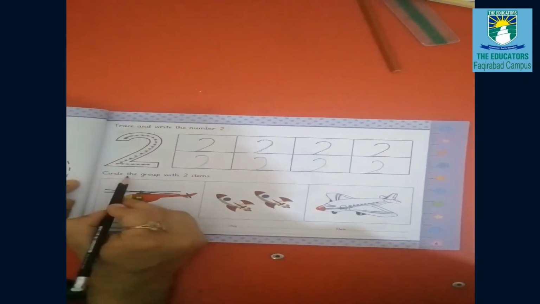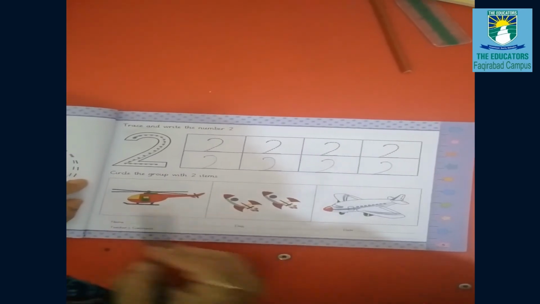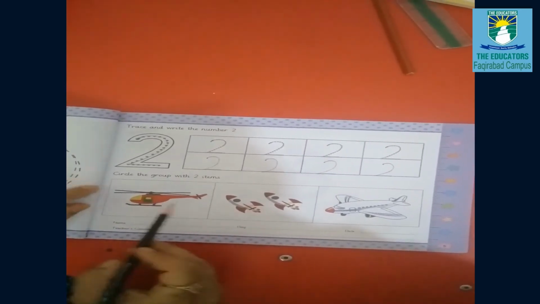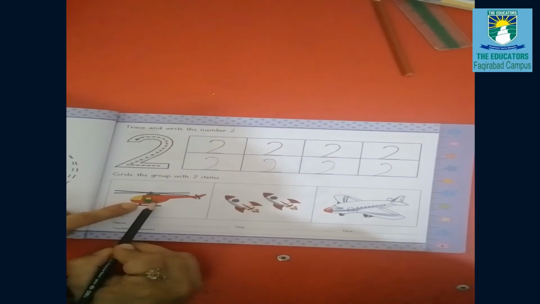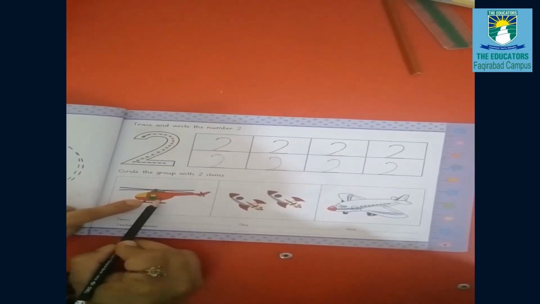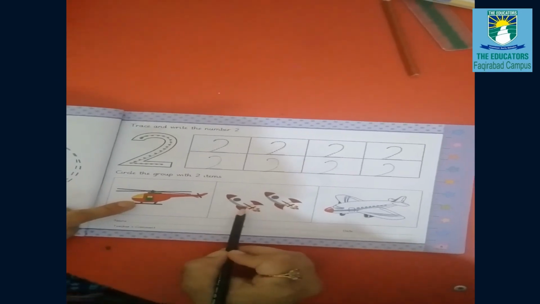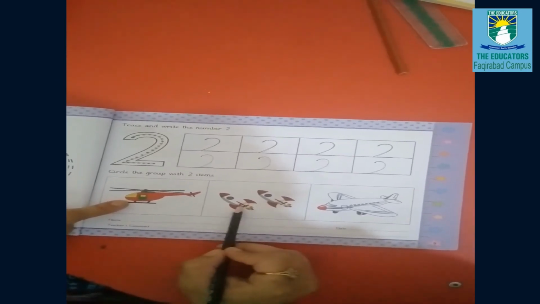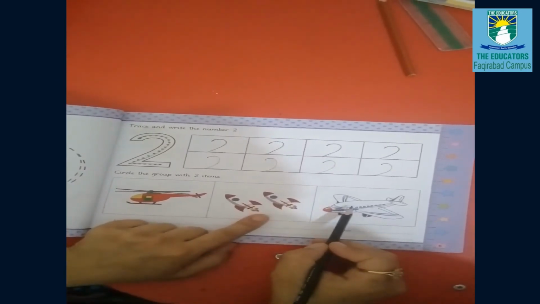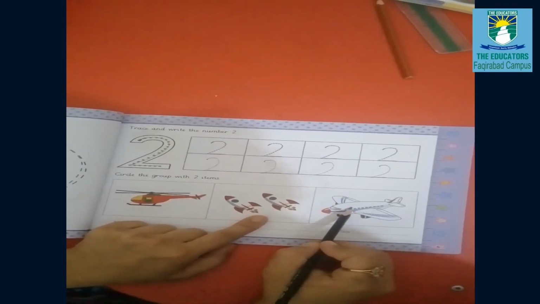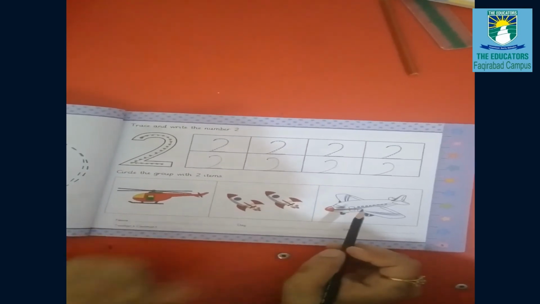Okay. Circle the group with 2 items. How many pictures? There is 1 helicopter. This is not related to number 2. Okay. These are 2 rockets. Good. This is 1 aeroplane. So what will you do? You will circle the 2 items.